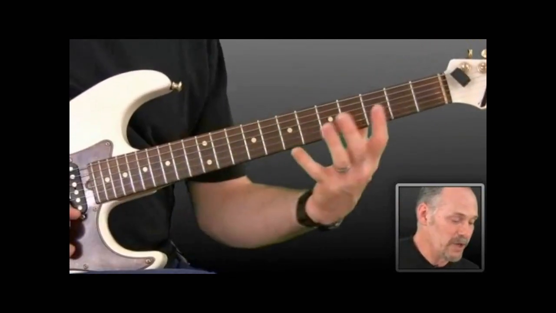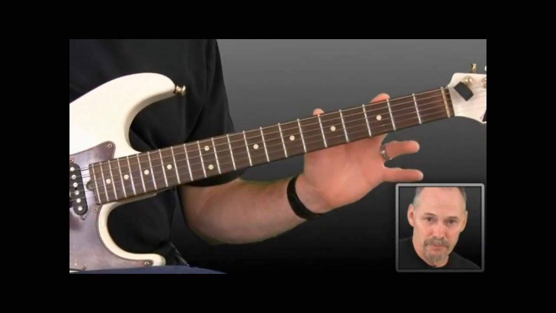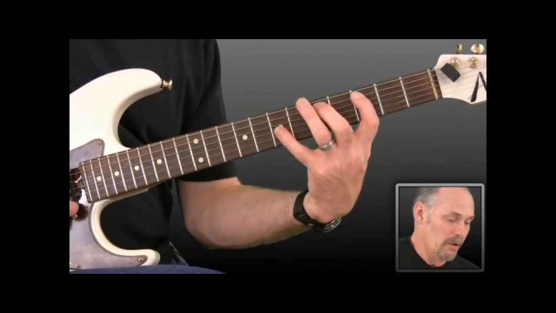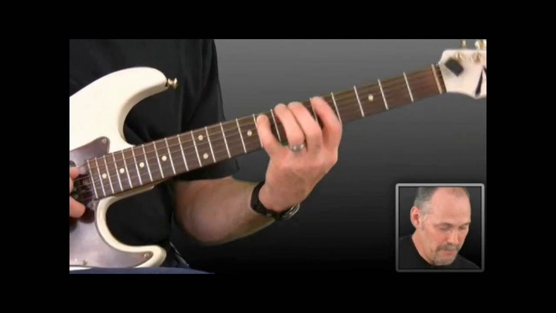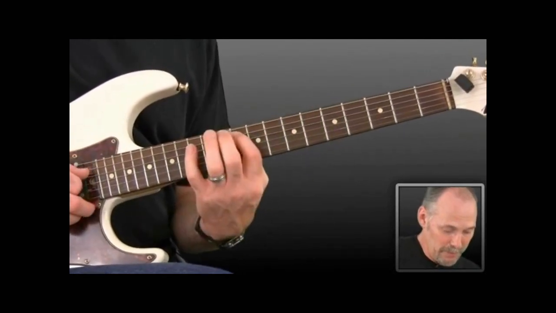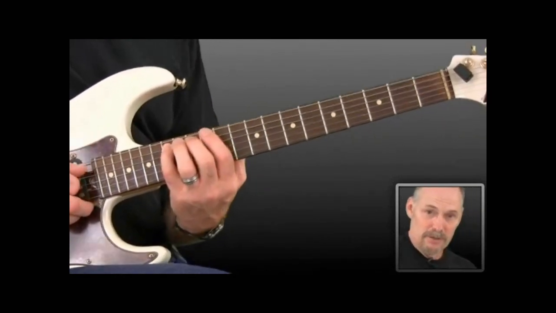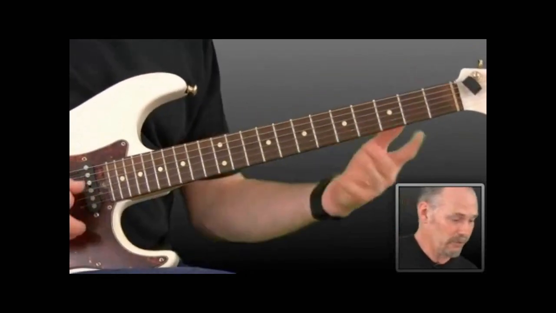Basically, we can break the scale down into 2 segments, and each segment consists of whole steps and a half step. Then I'm going to go another whole step, and another whole step, half step. In music theory, we call those the 2 tetrachords, or the 4-note segments.